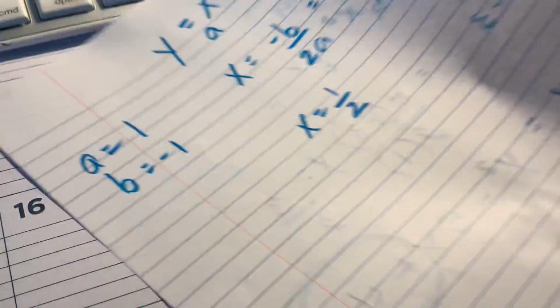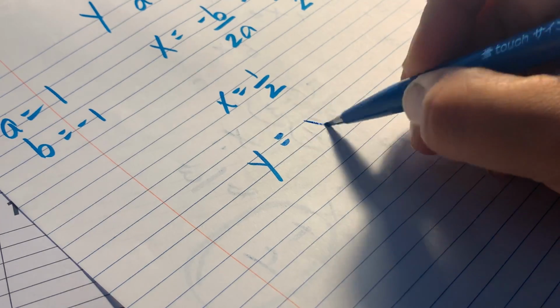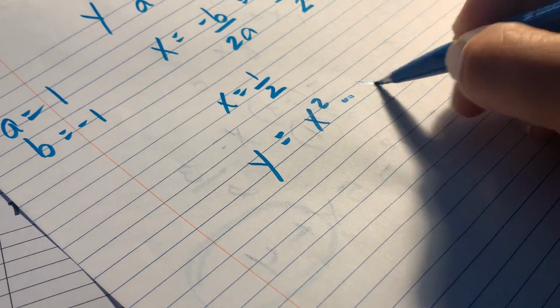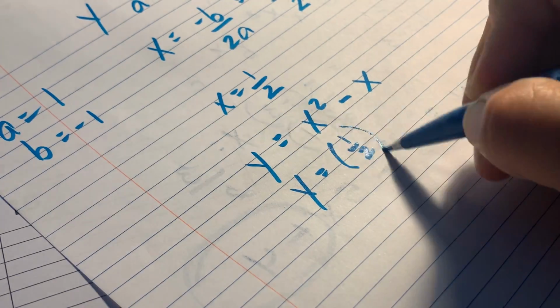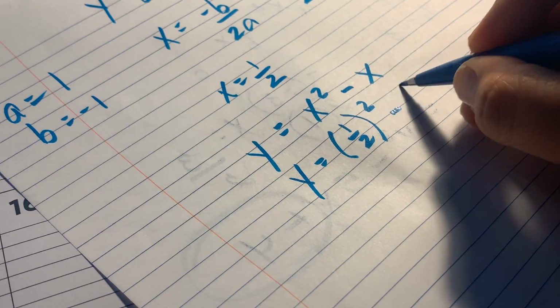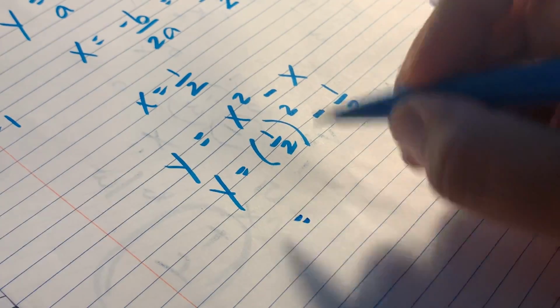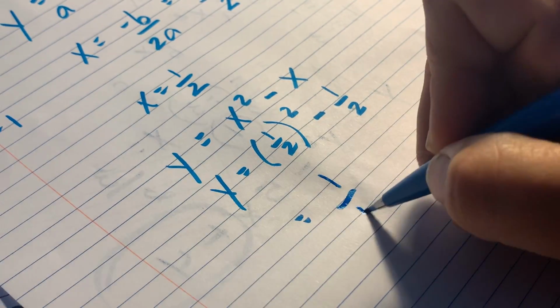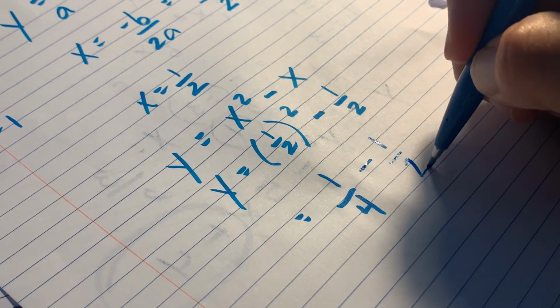Now I'm going to plug that into the original equation to find y. So y is equal to 1/2 squared minus 1/2. I just plugged in 1/2 for x. 1/2 squared is 1/4, and minus 1/2.